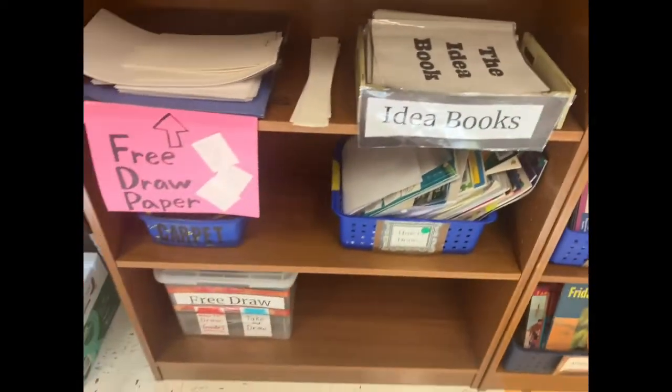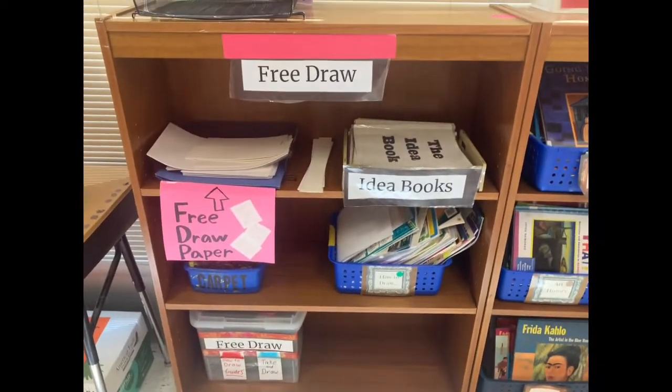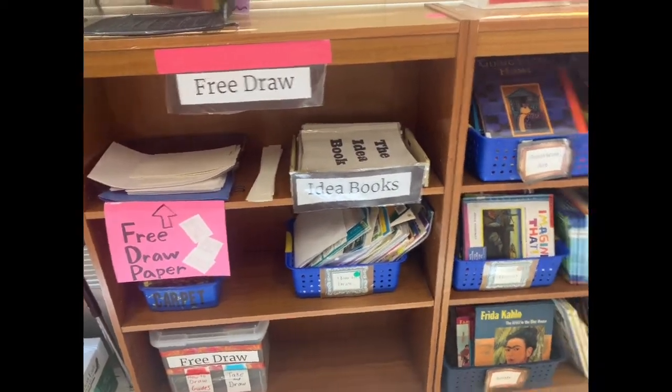Here's the paper for free draw, idea books, which we might use during other times. There's how to draw books and how to draw sheets. You must put them back when you're done. Same with the library books.